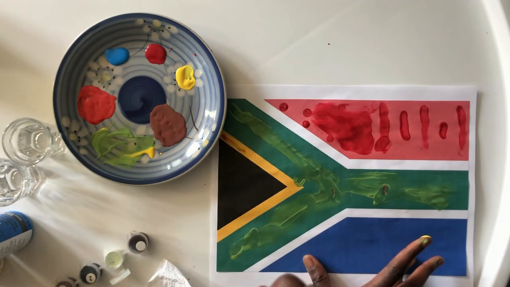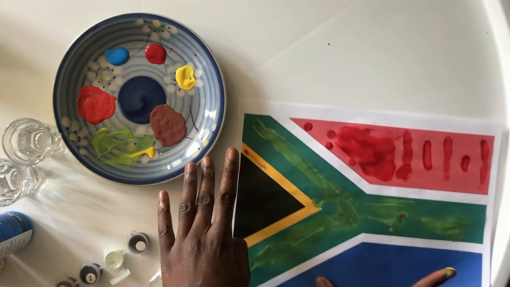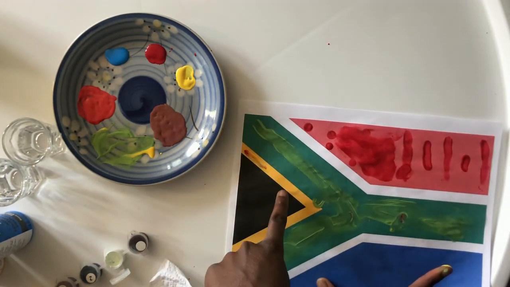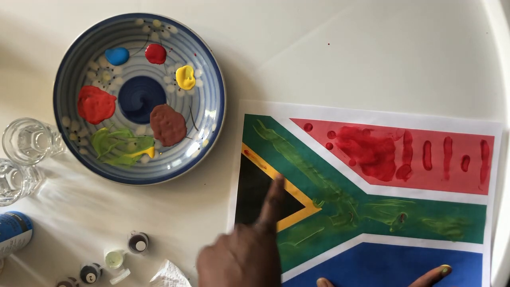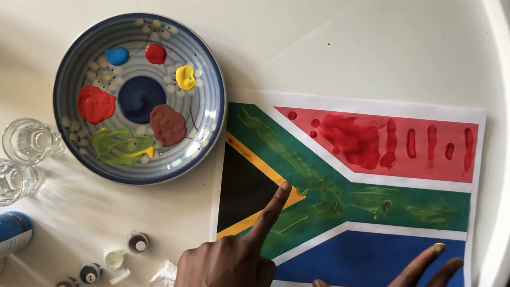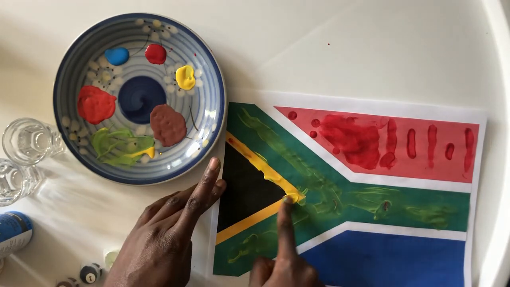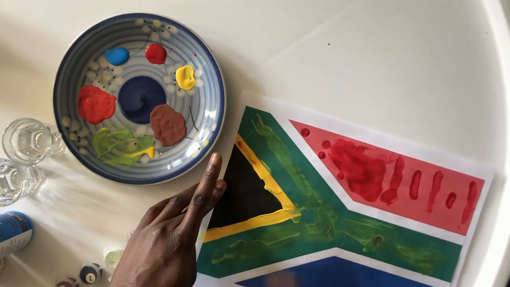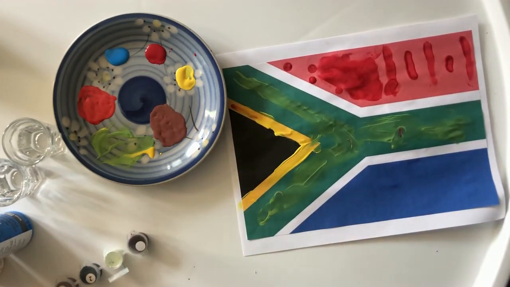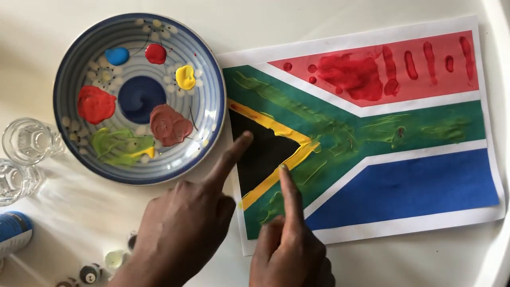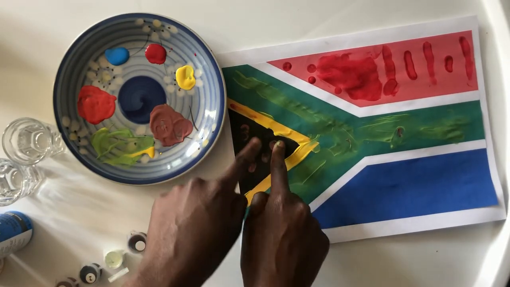Oops, I forgot to clean my hands first. What happened? I got a different color on the yellow section. That's okay. That's okay. It makes the flag extra special. And my black section is going to be very interesting because I don't have any black. I just have this color. And do polka dots.